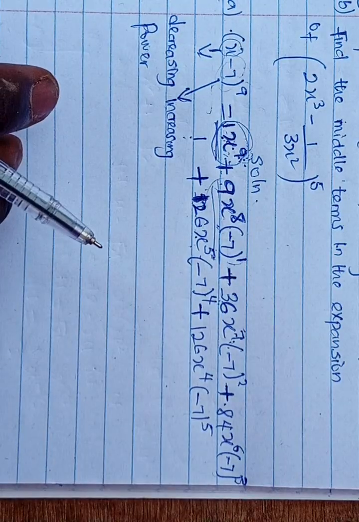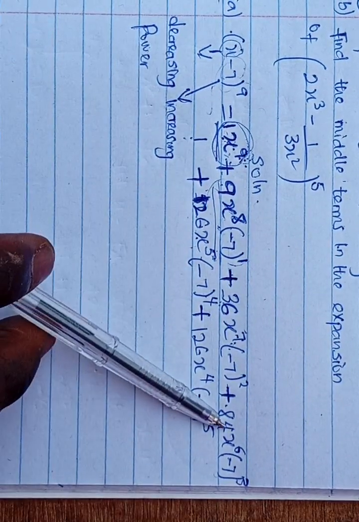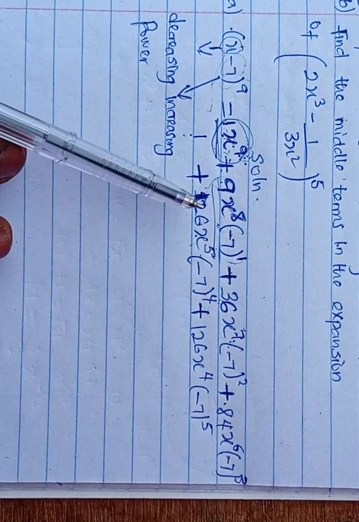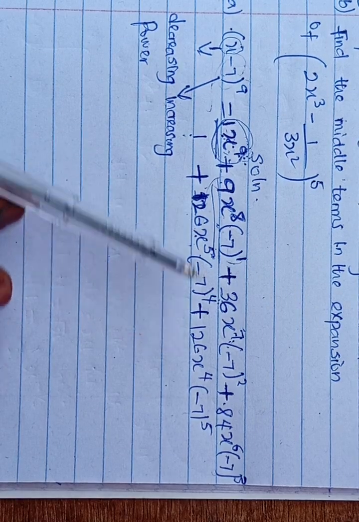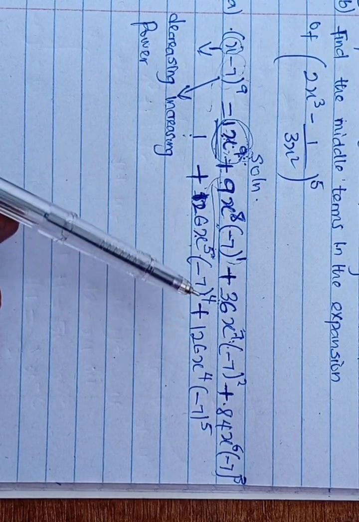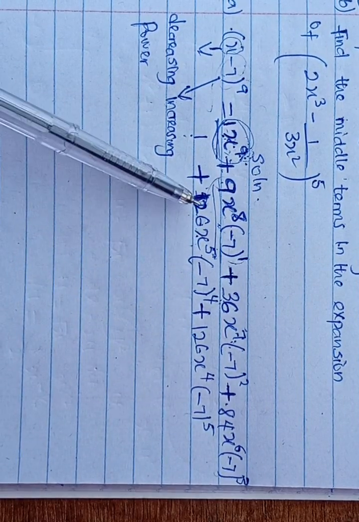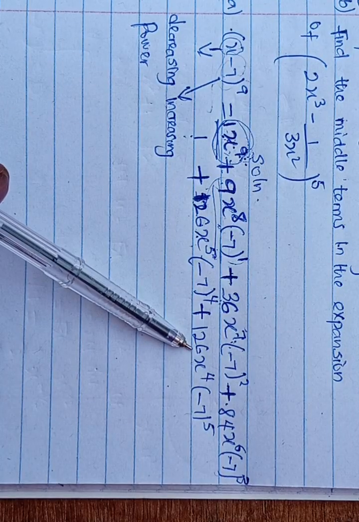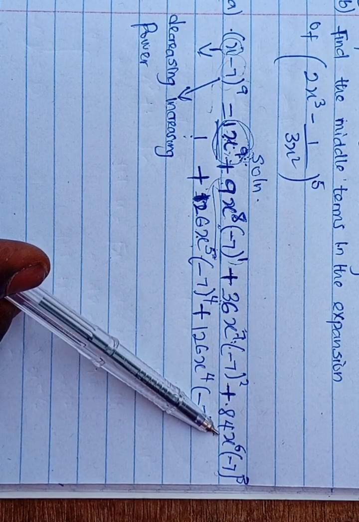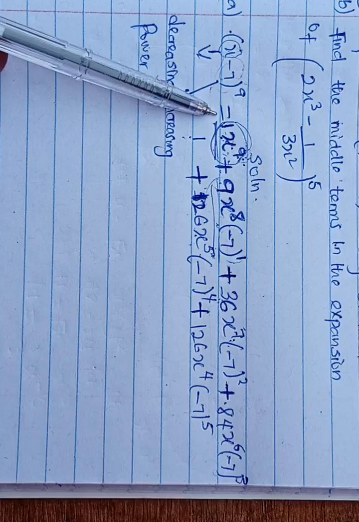How will you know that you are correct? When you are expanding the bracket, there will be some point where the coefficients of the terms will be repeating themselves. Like now, 126. Yeah, now you're still going to get 84, 36, and go down back here again.